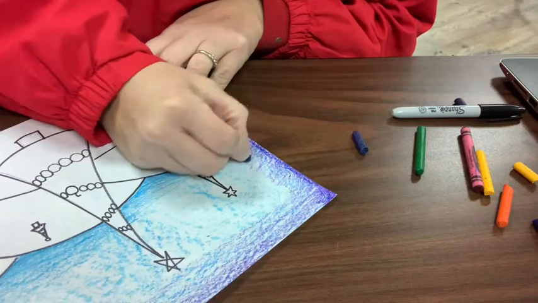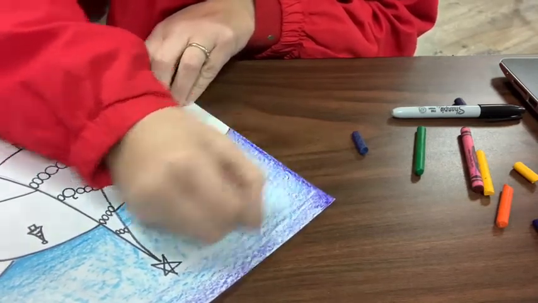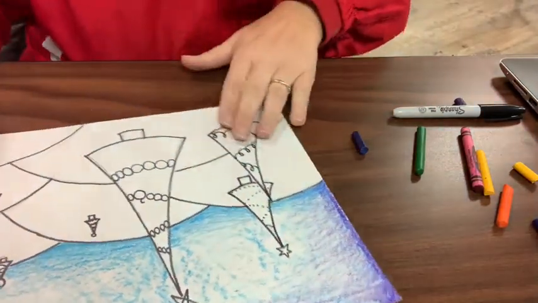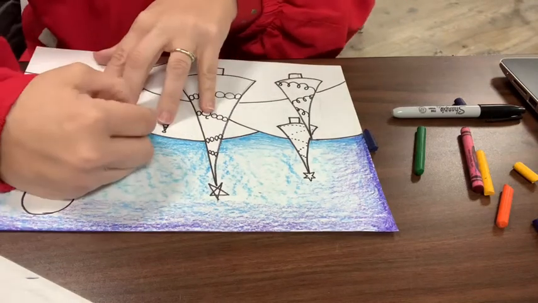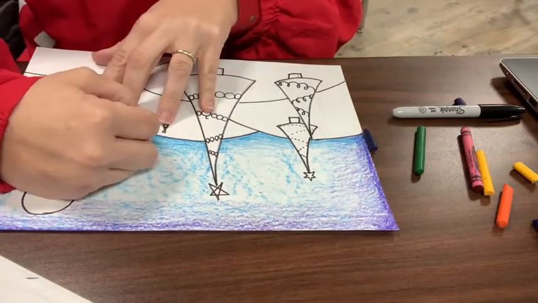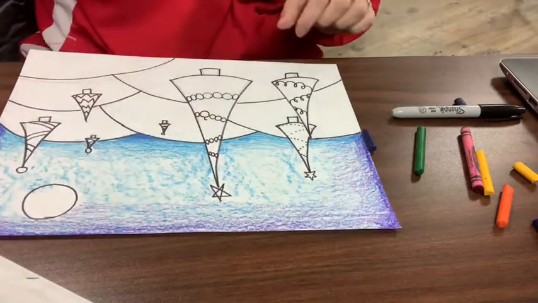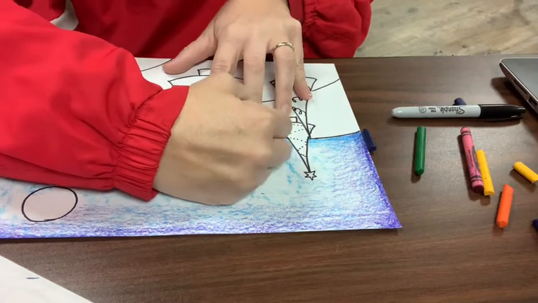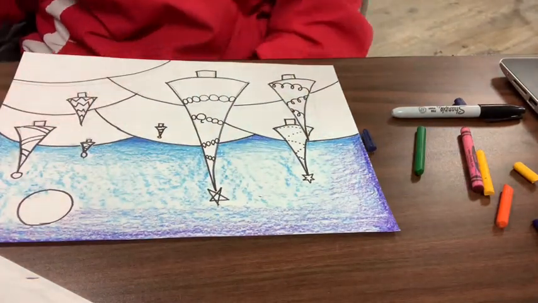We see it horizontally. So when you're coloring a sky, you want it to look a little more realistic, so color it side to side and not up and down. You can color it up and down, but then it might look like a storm or it's raining, and I want more of a calm look. So again, I come back in the corners. I do want to blend in just a little bit of purple again. Layering those colors is really important to get a blend in your artwork.